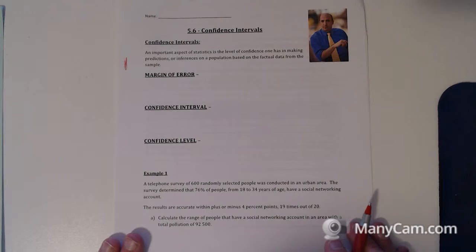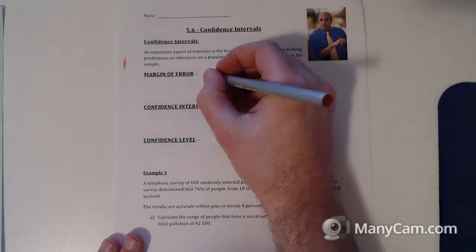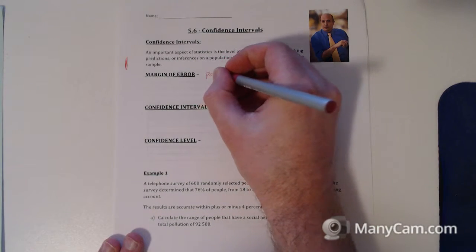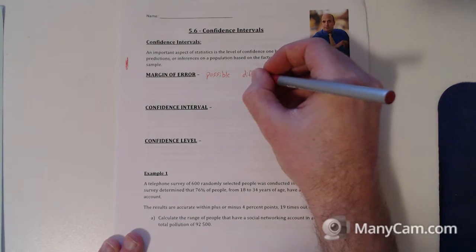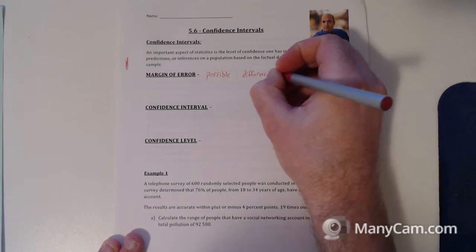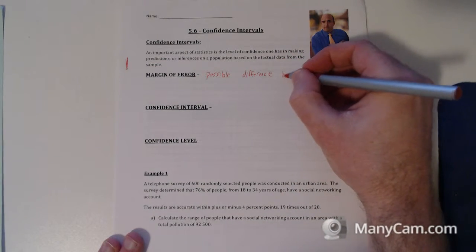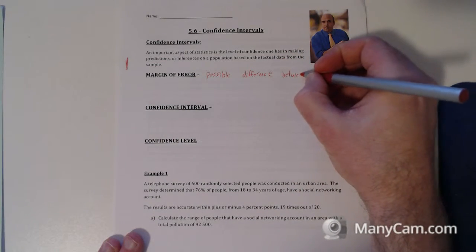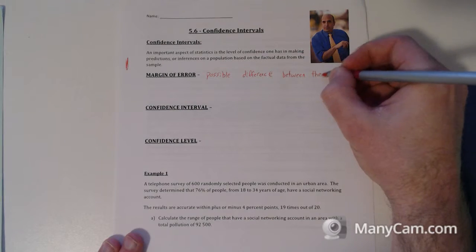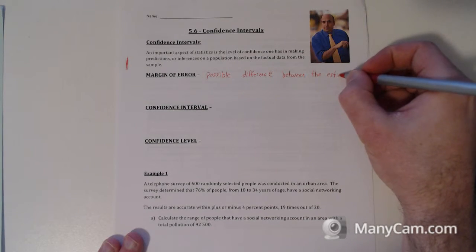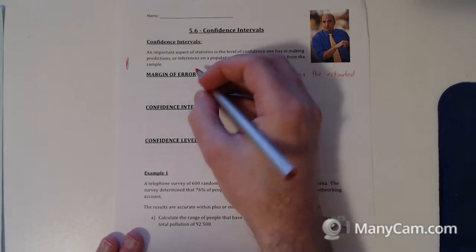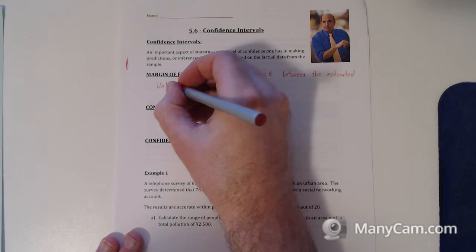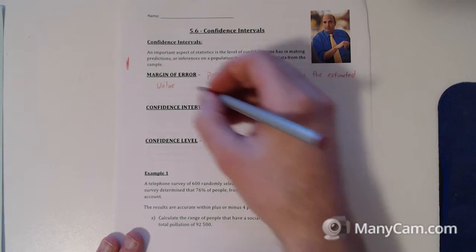So the first definition, margin for error, is the possible difference between the estimated value and its true value.